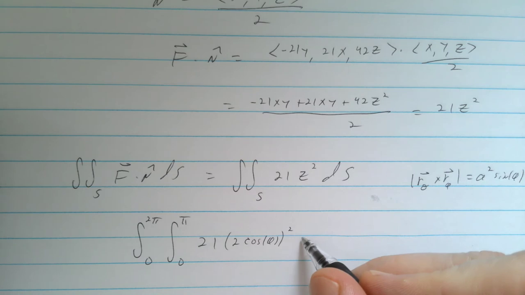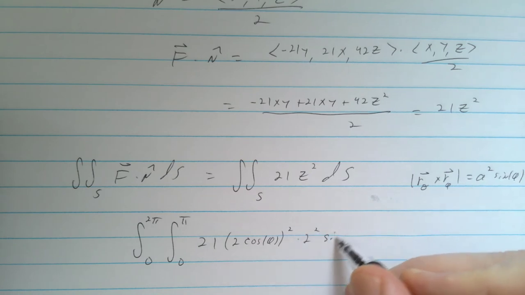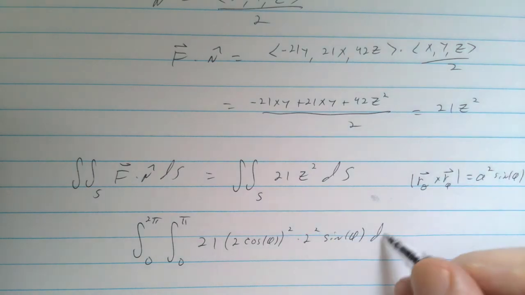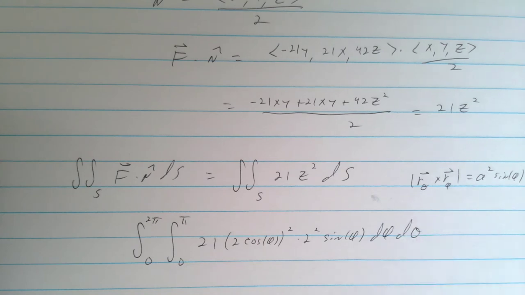So I'm just going to get 2 squared sine phi. And now I'm integrating d phi, d theta.